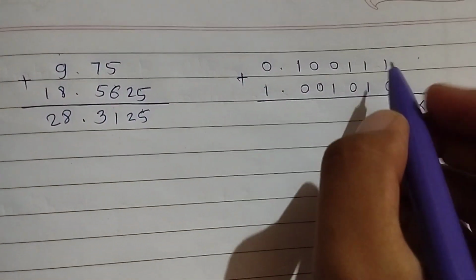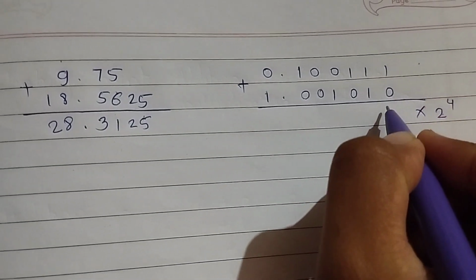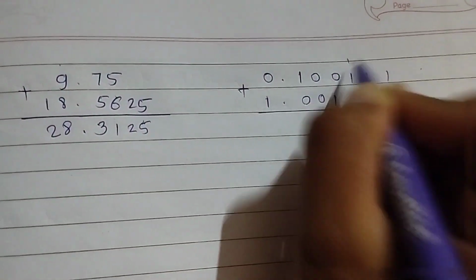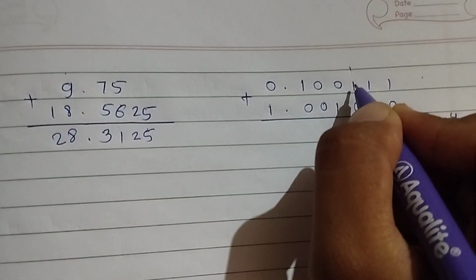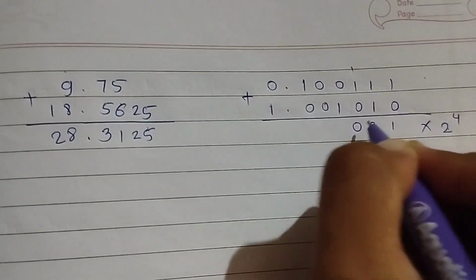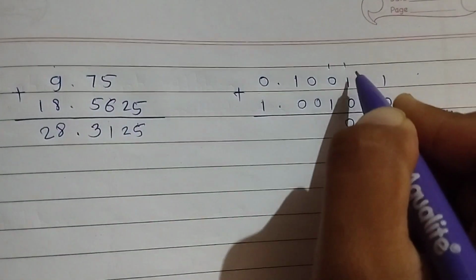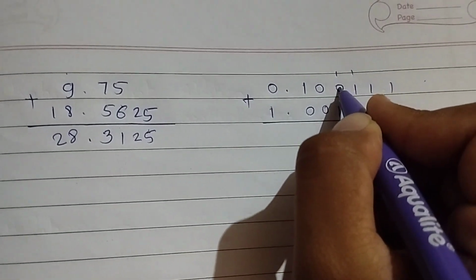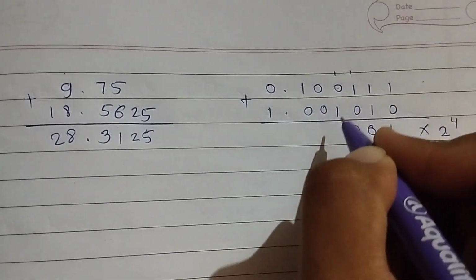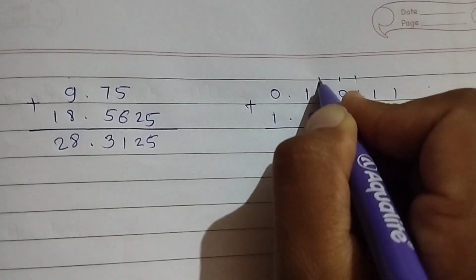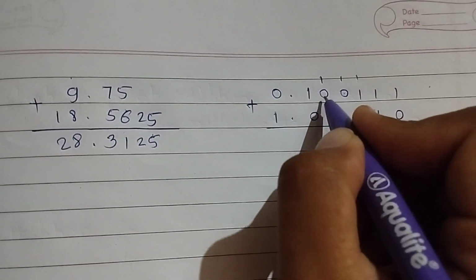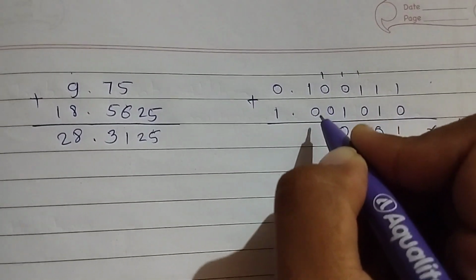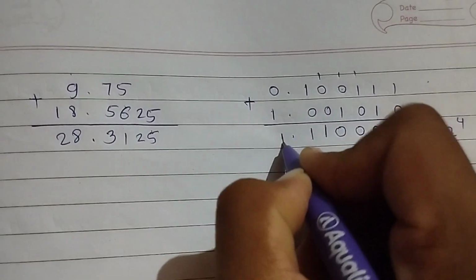Now we know 1 plus 0 is 1. 1 plus 1 is 0, carry 1. 1 plus 1 is 0. 0 plus 0 is also 0. And here the 1 carries over, because 1 plus 1 is 0, carry 1. Now this 1 plus 0 is 1, and 1 plus 1 is 0, carry 1. Now 1 plus 0 is 1, and 1 plus 0 is again 1. 1 plus 0 is 1.